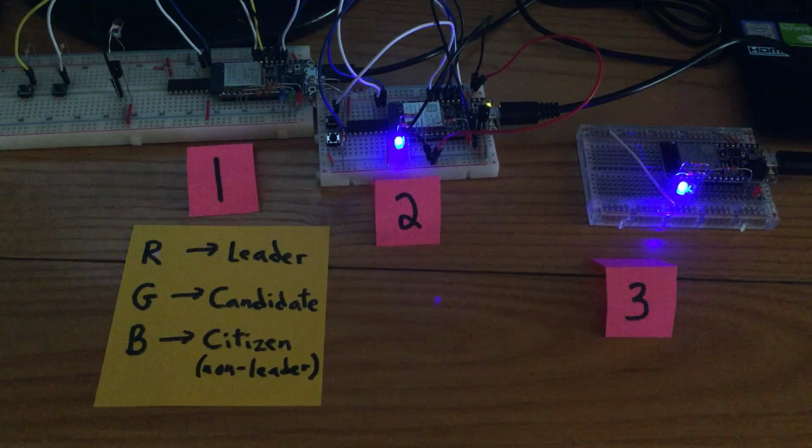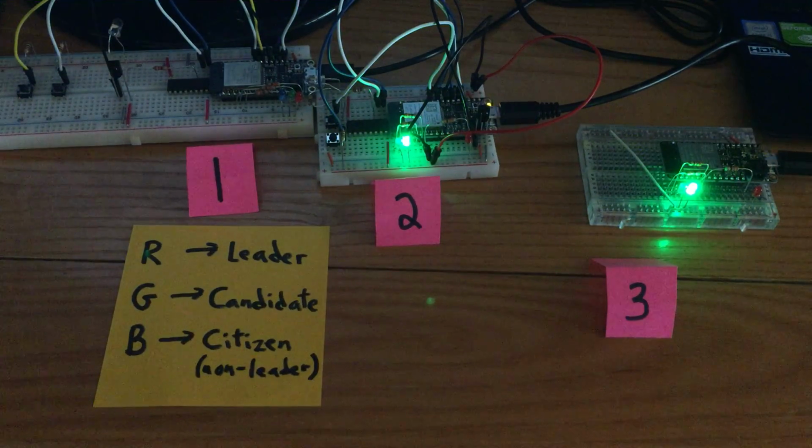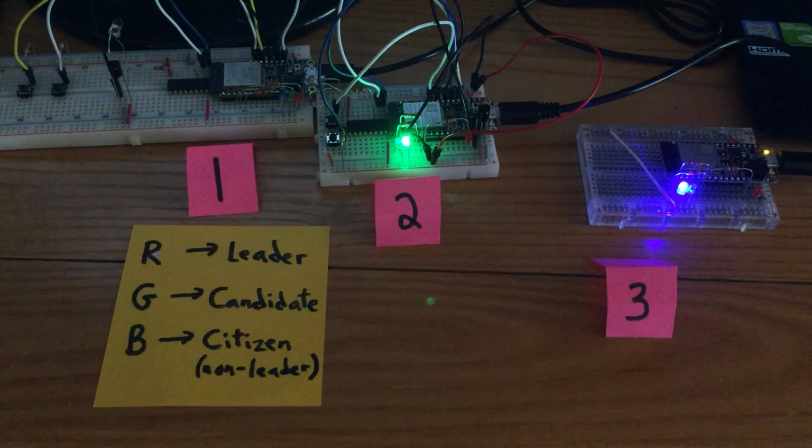the remaining citizens will not receive the leader's heartbeat within that 5-second timeout, so they will eventually enter a new election and will determine the leader between them, as we see here.